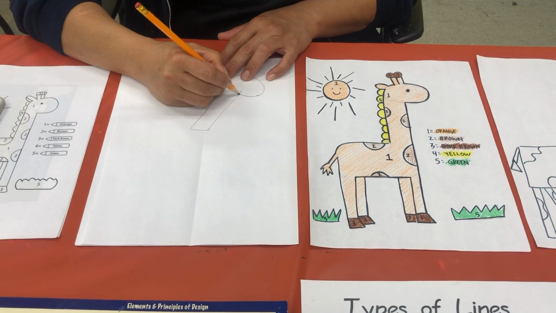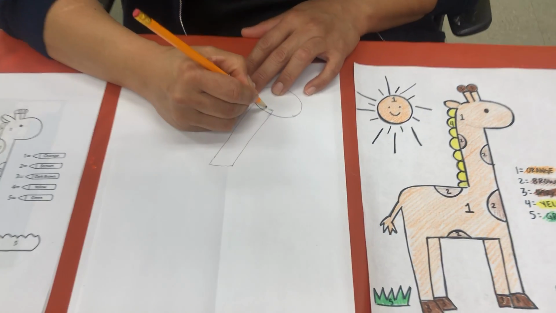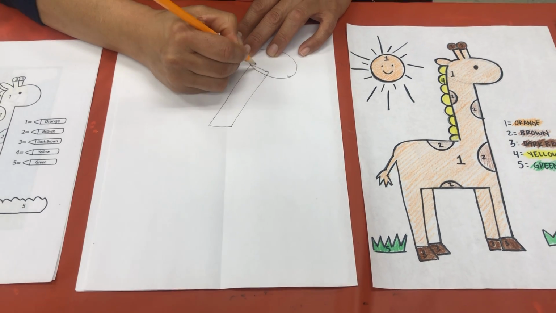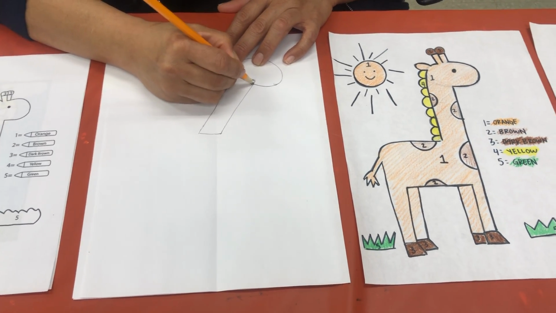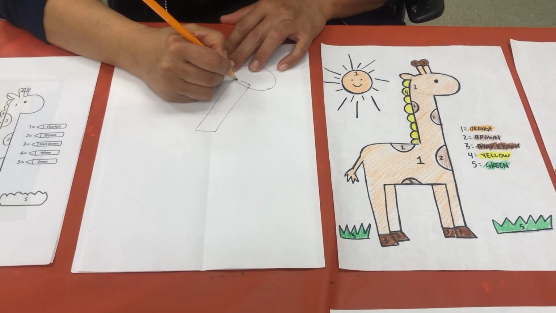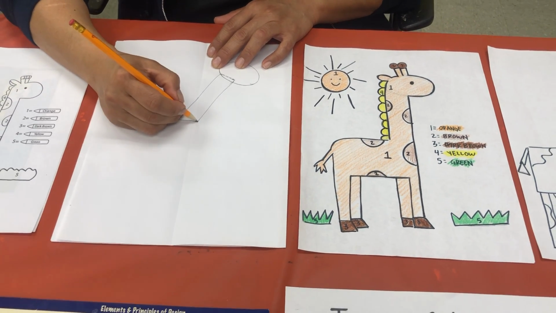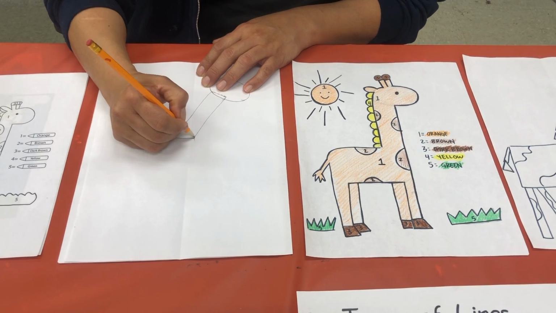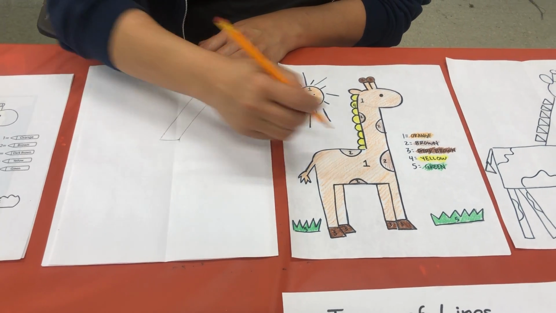Let's make it really thin. Okay, or we can use only small lines. You see, and right here we can do the same. Now this one. Now let's move to the body.